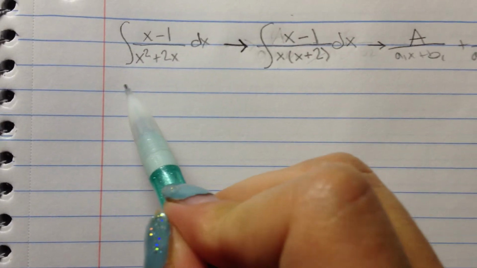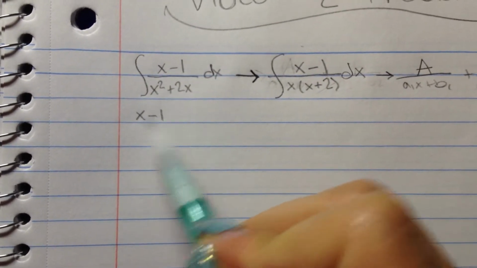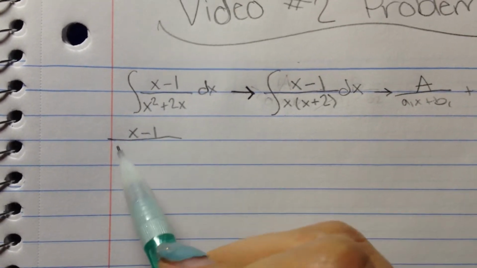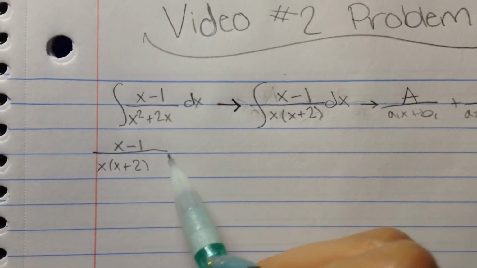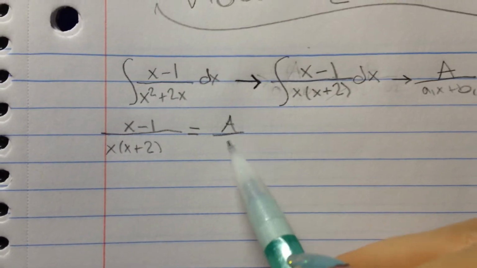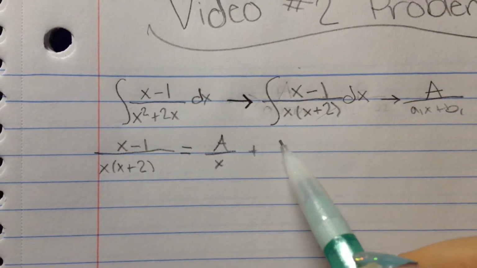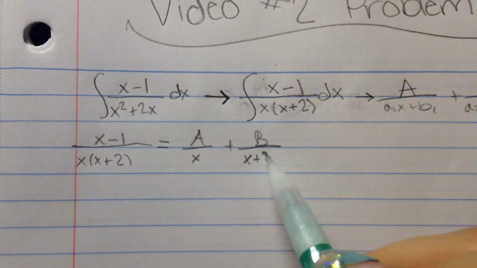So we will get x minus 1 over x times x plus 2 equals A over x plus B over x plus 2.